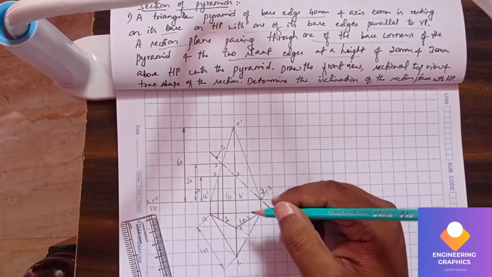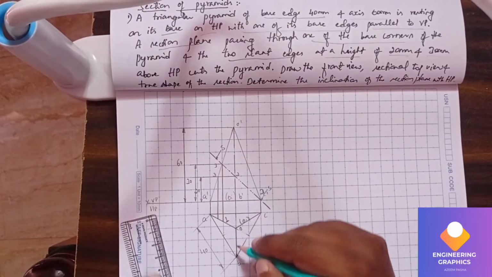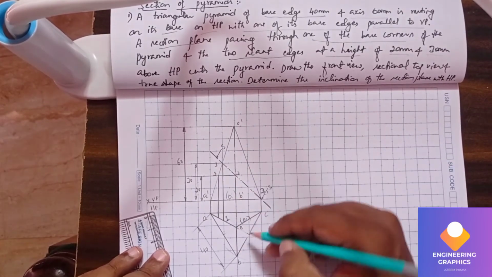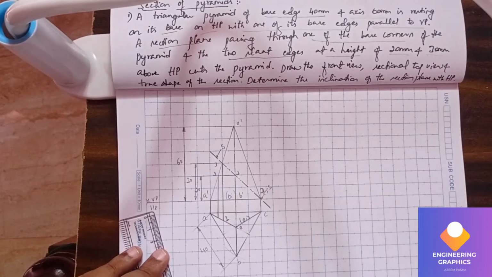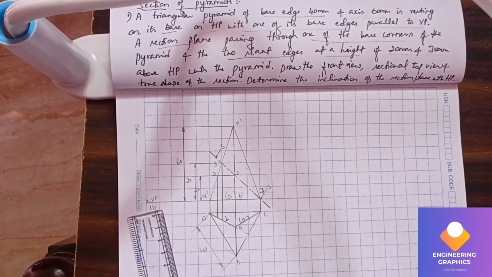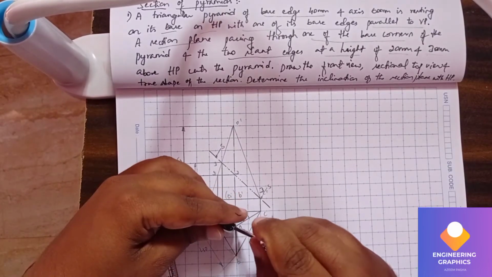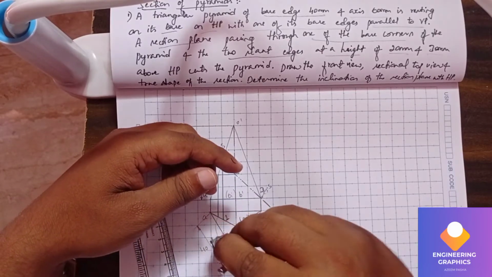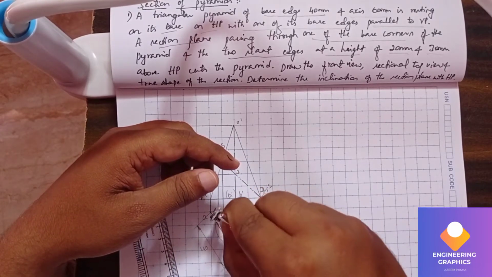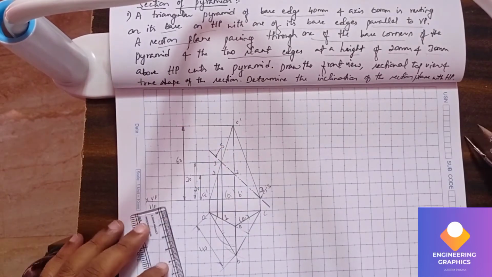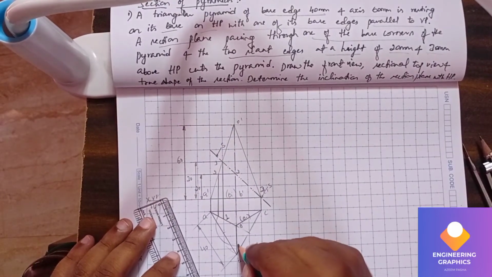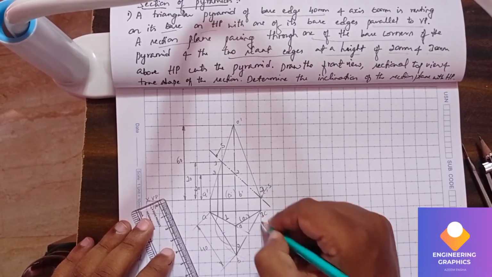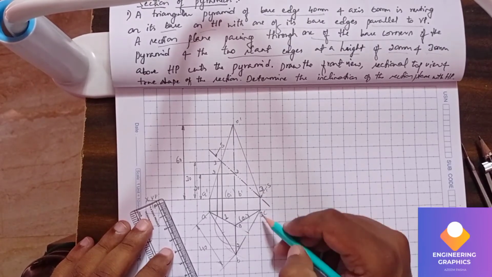Since we don't have the exact point here, we should have this point on this slant edge OB, because you can see B dash O dash is the slant edge. For this I'll take the compass and measure this length from here to here, and draw an arc. So this is your point number 2. In the same way point number 3 we're getting exactly here. So no need to worry.